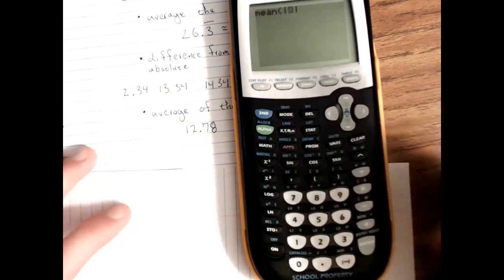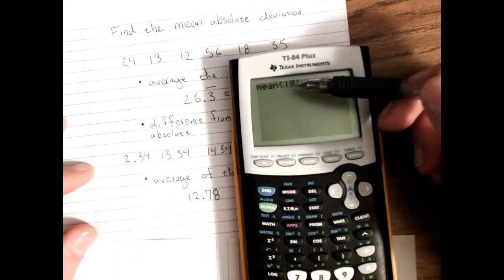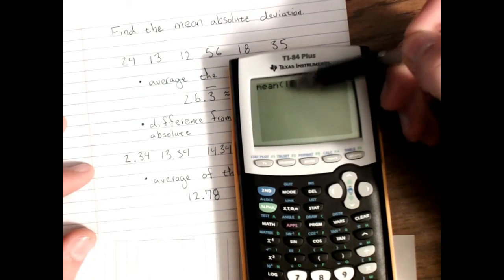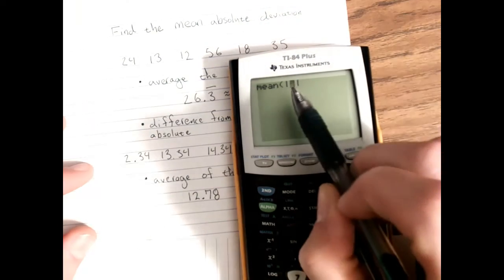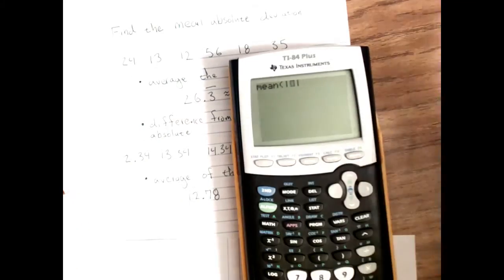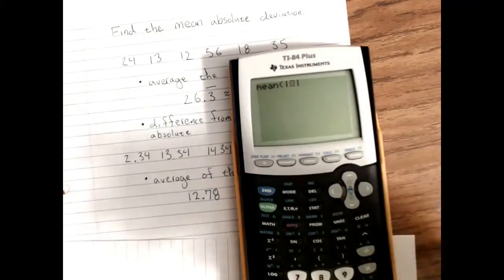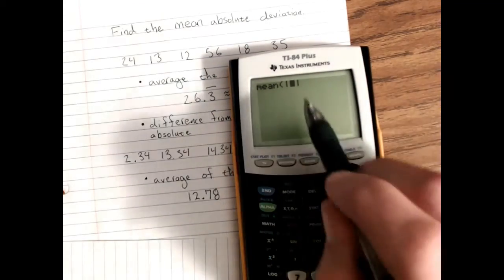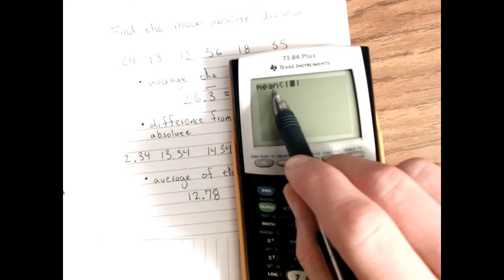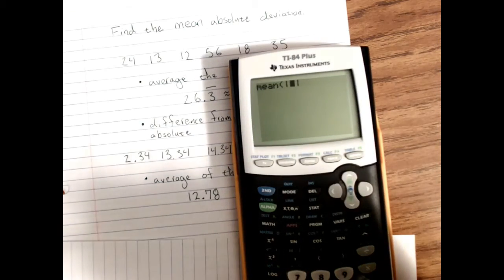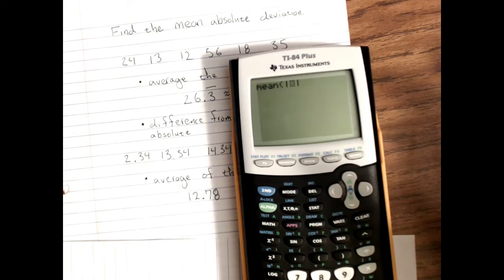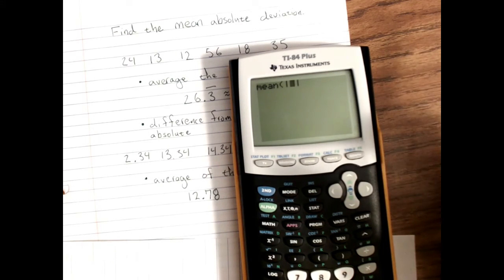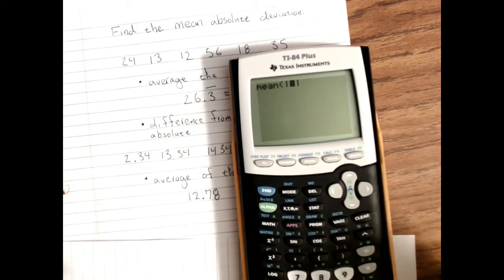So we press enter, and it's going to pull up this funny looking symbol with 2 solid bars and the cursor flashing in between. And all those 2 bars mean is that we're going to take whatever is inside and we're going to make it positive when we're done. So there's the A part, the mean absolute deviation. And the deviation is between the average of the data and the average of the difference.